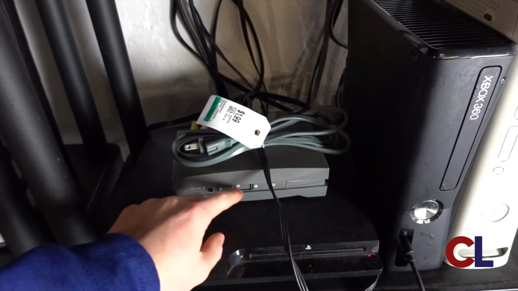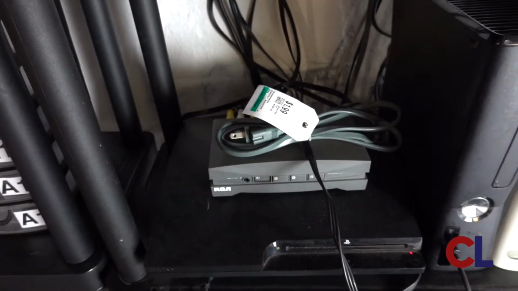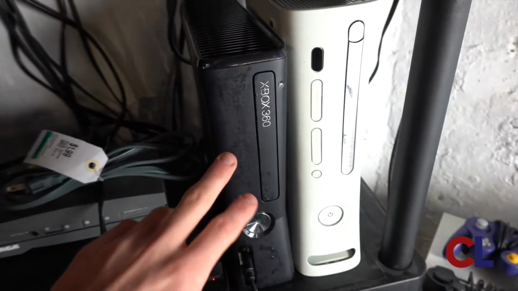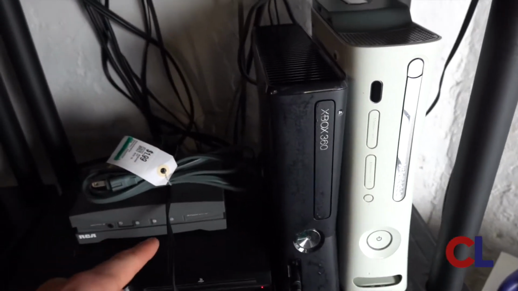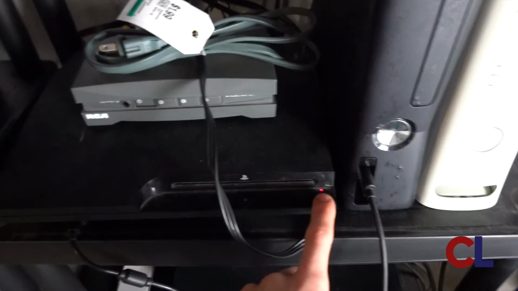It makes it a lot easier to switch between different consoles without having to unplug them and plug them in every time. I also have multiples of most systems because I like to do 2 games at once and I can switch between them. Very simple to do. In terms of the PS3 though, I only have 1 right now.